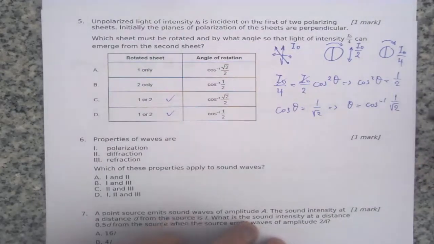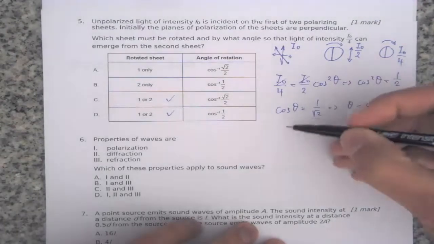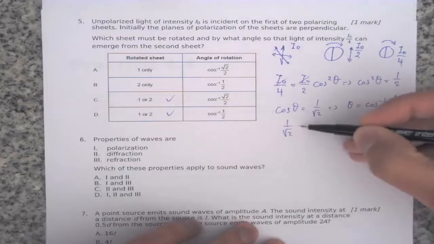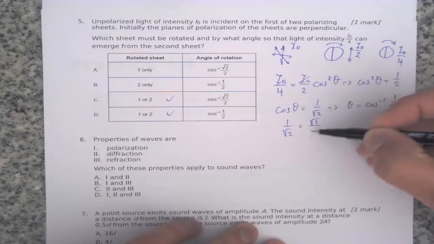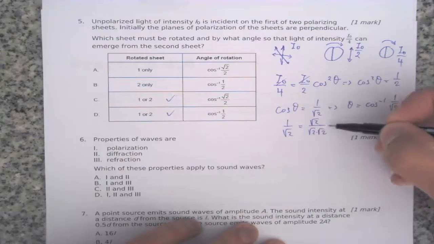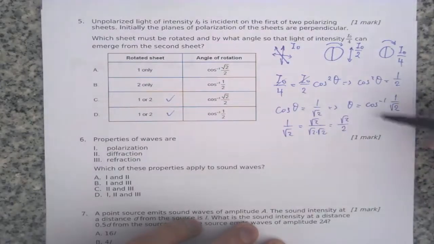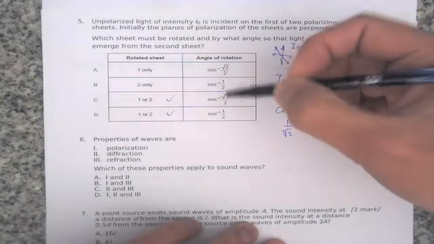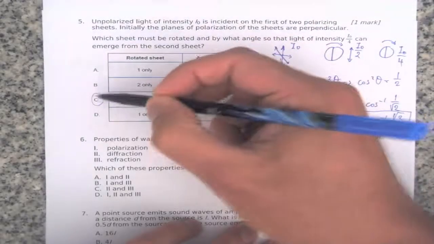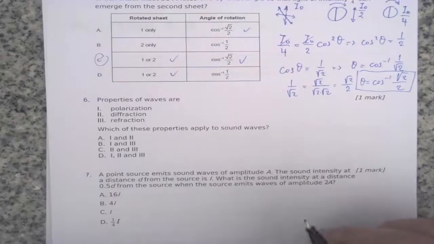And now you will tell me, but there is no option like this. Well, there isn't, but for the 1 over square root of 2, what you can do is to multiply both up and down by the square root of 2, and it's going to give you square root of 2 over 2. So it's the same thing as the cosine to the power of negative 1 of square root of 2 over 2. So this is your answer. And of course, these are your options. So it's number C.